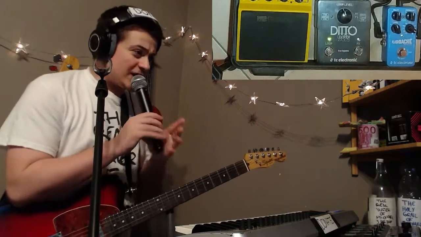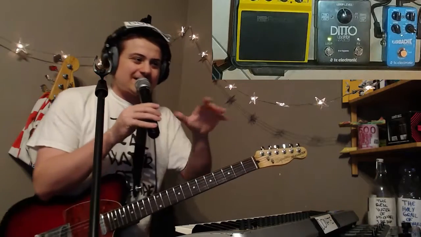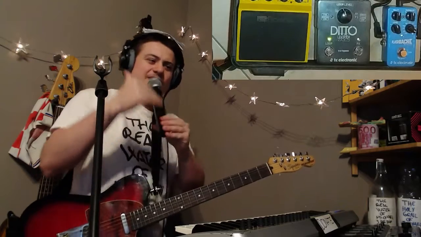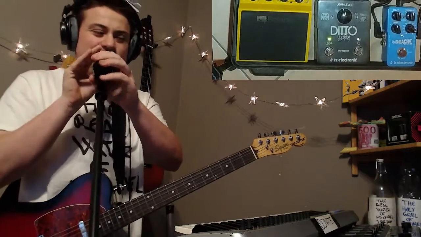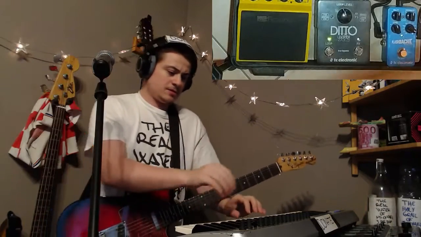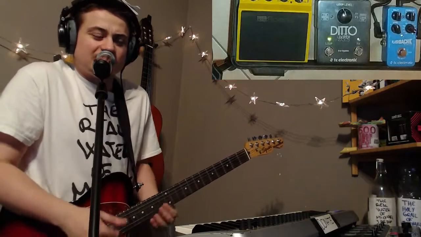We can also add more keyboards. We have lots of layers, but everything is in its space. It's not busy. This loop is not so busy. You can do it like this, which is something with the guitar.